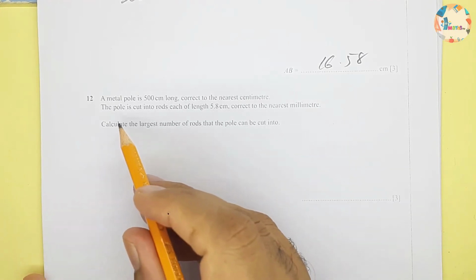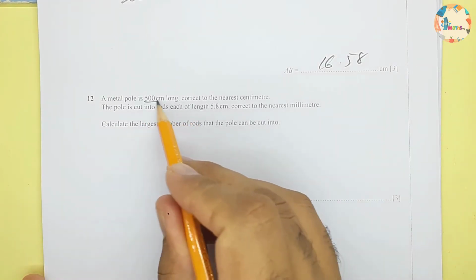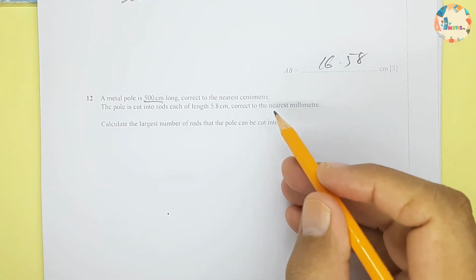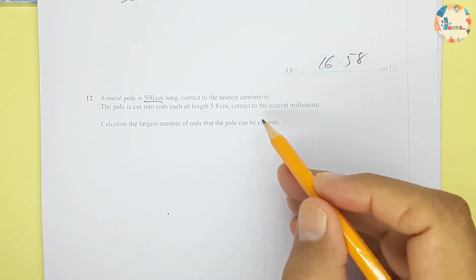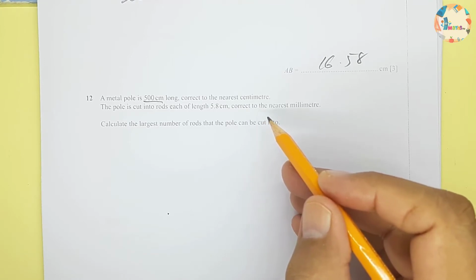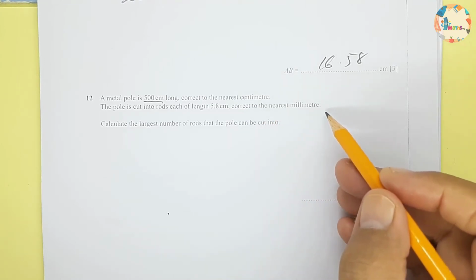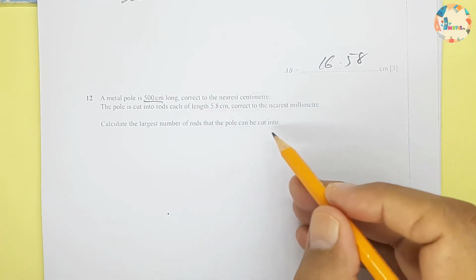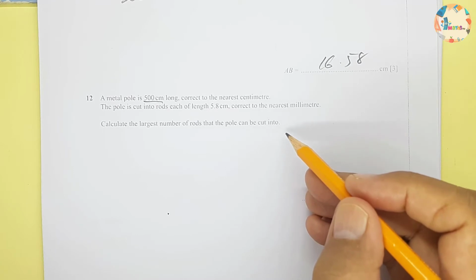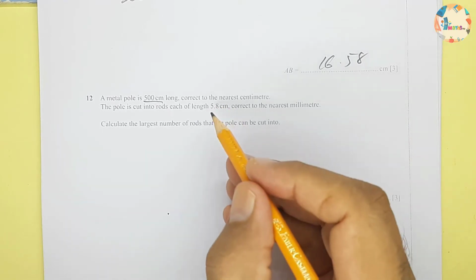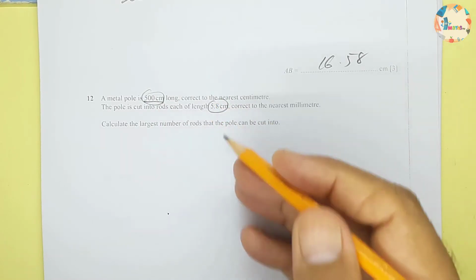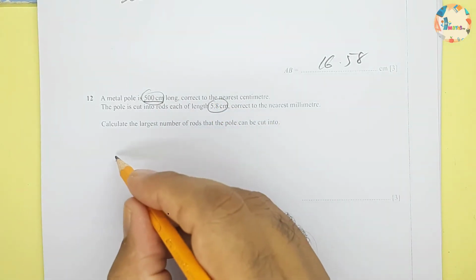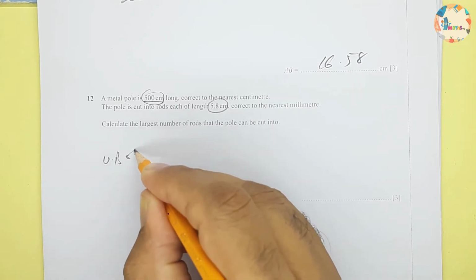Question number 12. A metal pole is 500 centimeters long, correct to the nearest centimeter. The pole is cut into rods, each of length 5.8 centimeters, correct to the nearest millimeter. Calculate the largest number of rods that the pole can be cut into. So we will be taking the upper bound of this one and the lower bound of this one, so that we can get the maximum number.